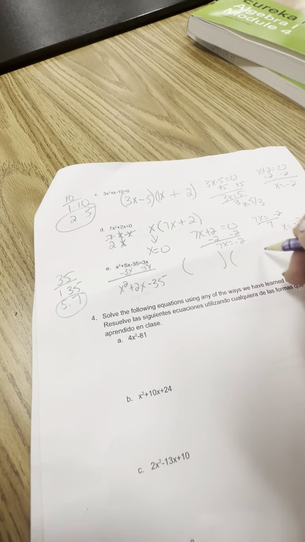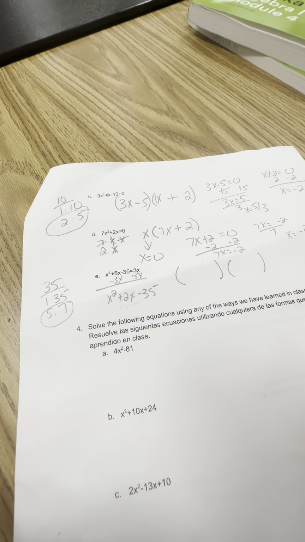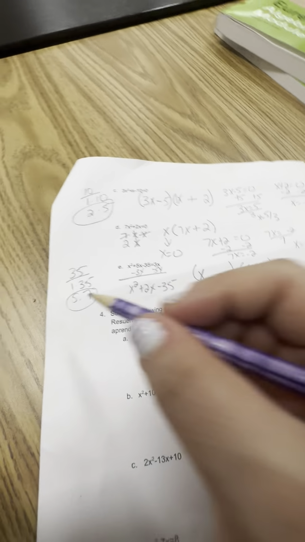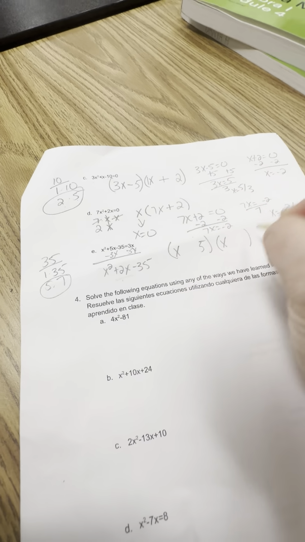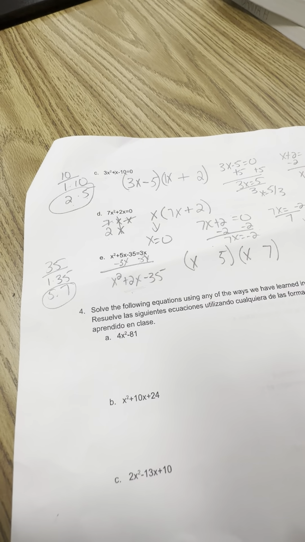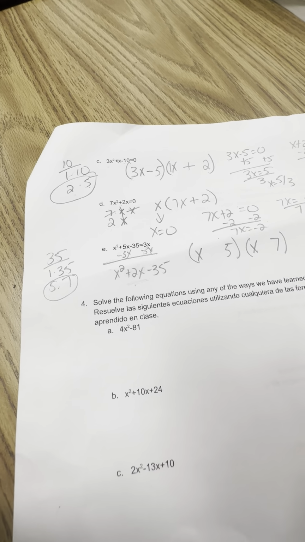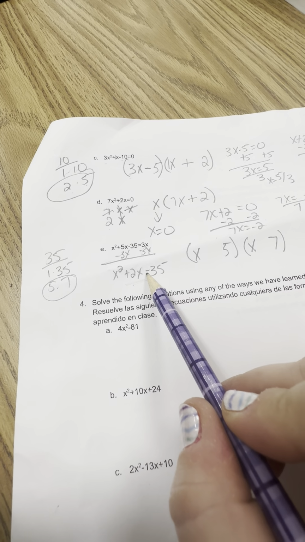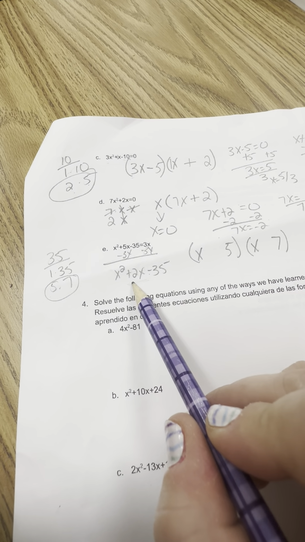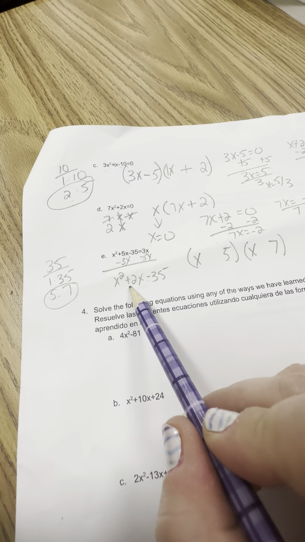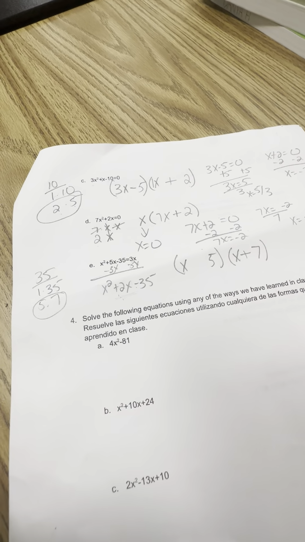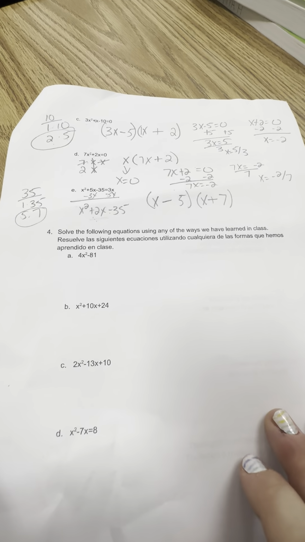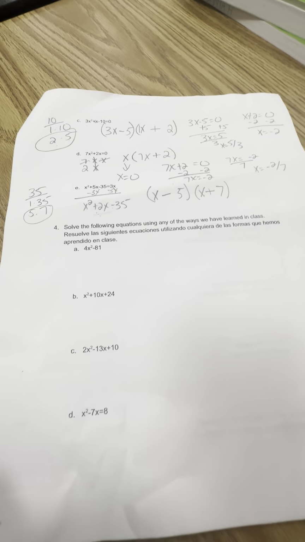I'm going to put together my parentheses. I have my x's. They automatically go in front. I know I need a 5 and a 7. Now I need to figure out what my symbols are. I have a subtraction here, which means I need a negative and a positive. And I have a positive here, which means that the positive value needs to go with my larger number. 7 is larger than 5, so that gets my plus sign. The 5 gets my negative. All right.